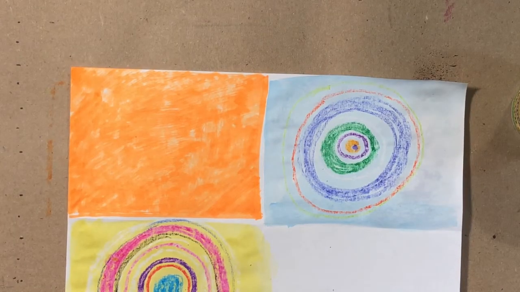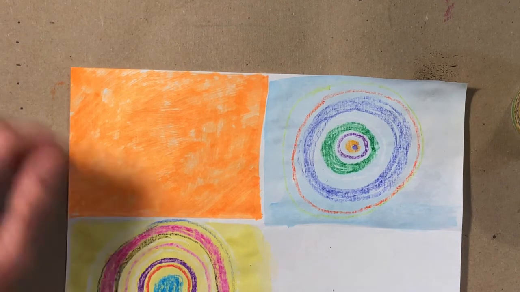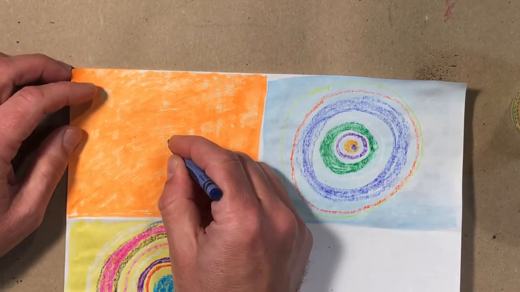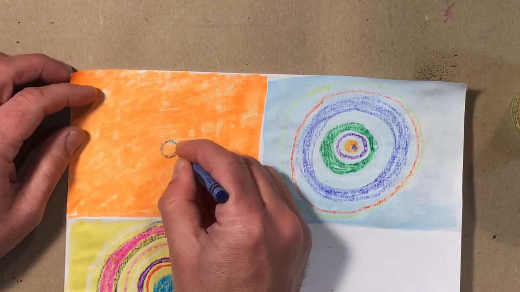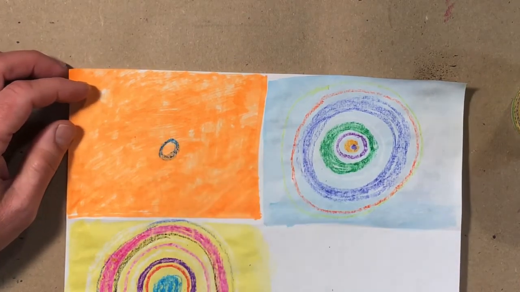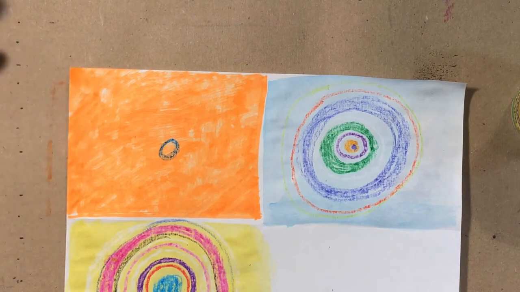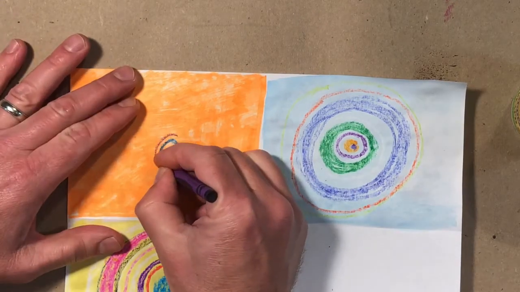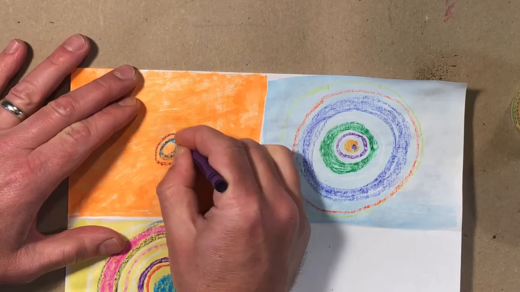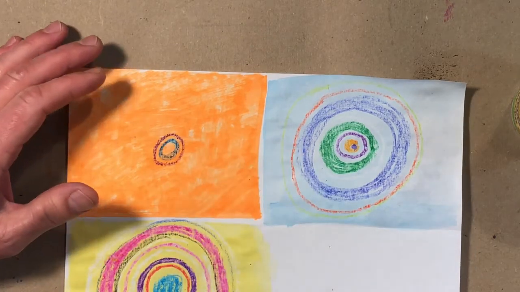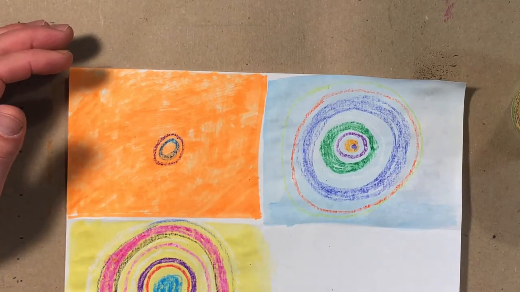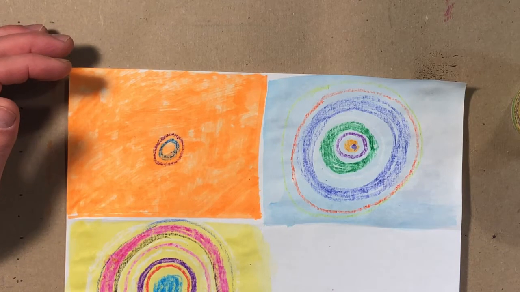Now that we've got a full square of one color, we can go ahead and put in some other colors on top of it for our circle. I'm going to leave just a hole in the middle this time. I can color right over the top of it. Maybe you have colored pencils and you want to use those instead. Maybe you want to use different markers. You have Sharpies, you have anything, really. Go ahead and try some stuff.